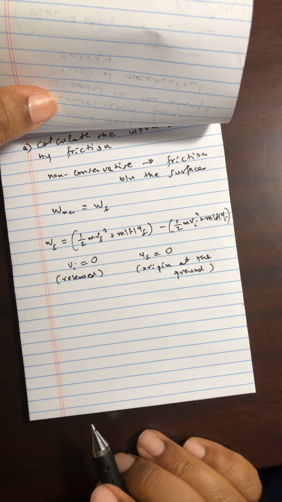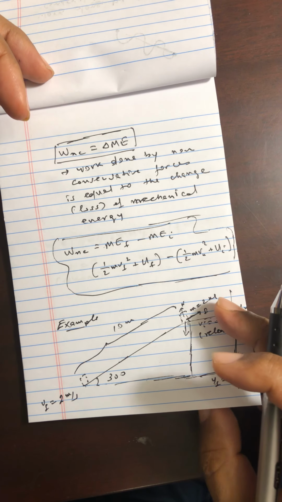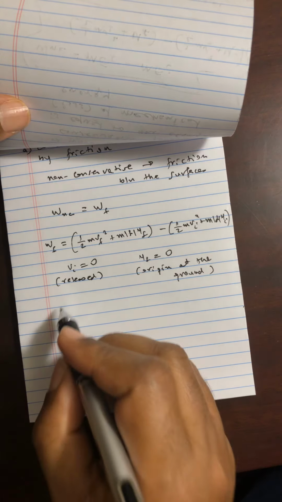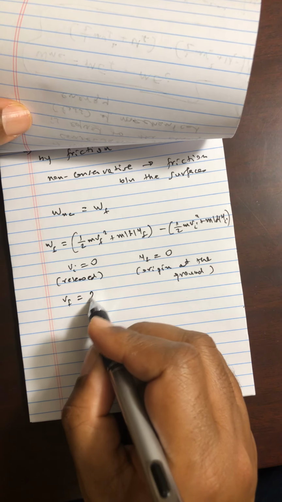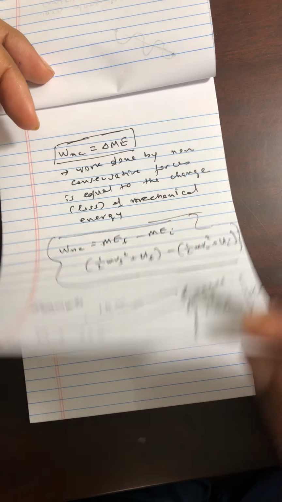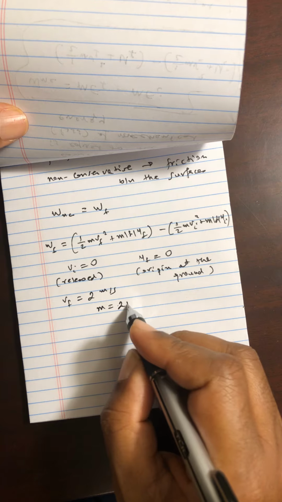Then we're told the speed at the bottom is 2 meters per second, so v final is 2 meters per second, and the mass is 2 kilograms.